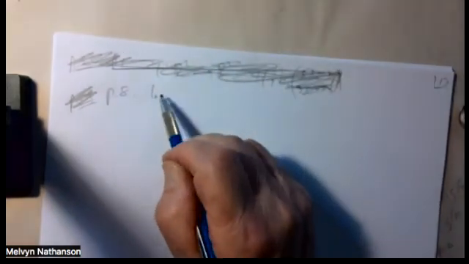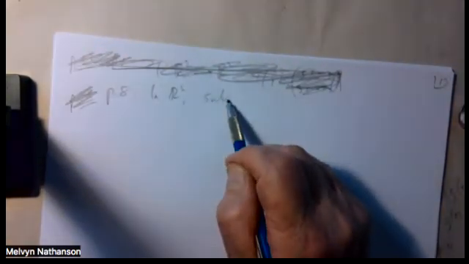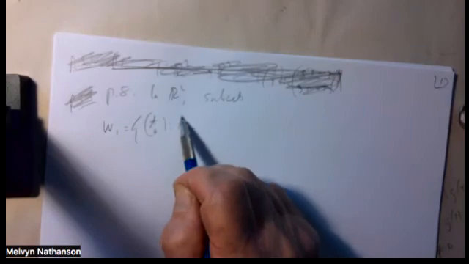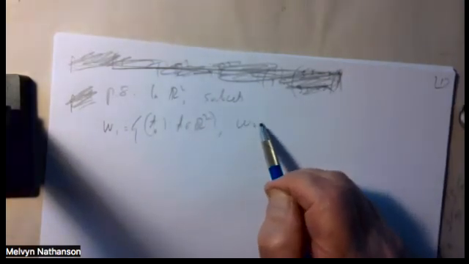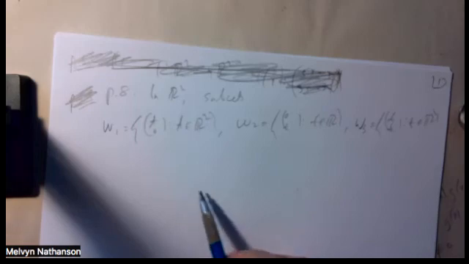So we have in R2 the subsets W1 with all vectors where the second coordinate is 0. W2 is the set of all vectors where the first coordinate is 0. And W3 is the set of all vectors where the first coordinate equals the second coordinate. I want to show these are subspaces.